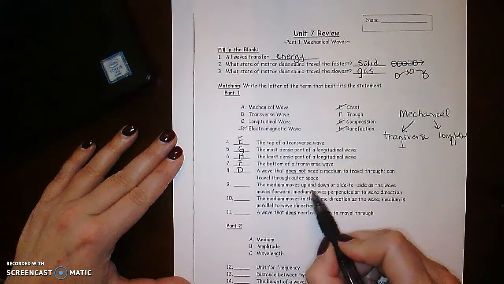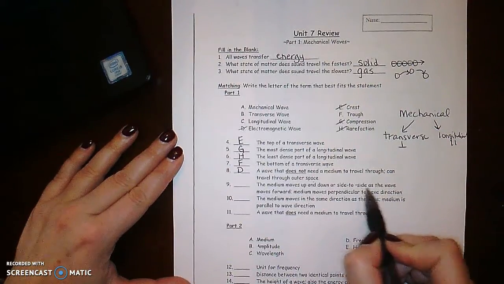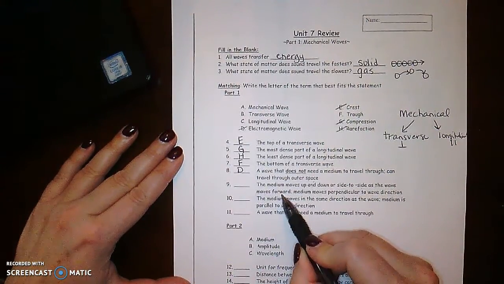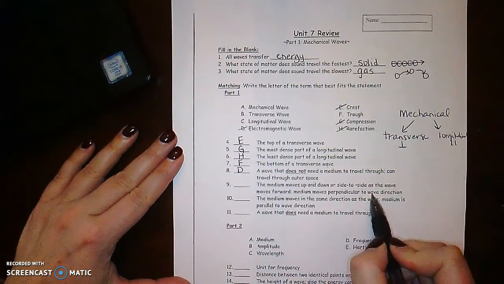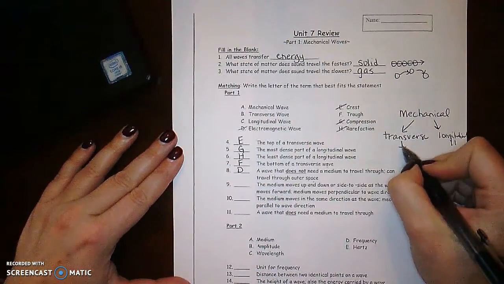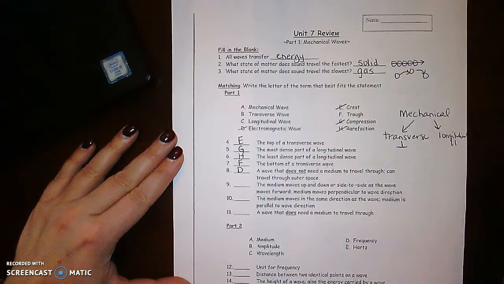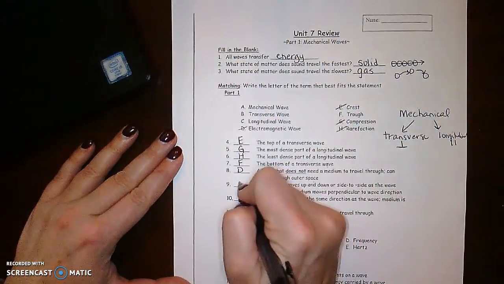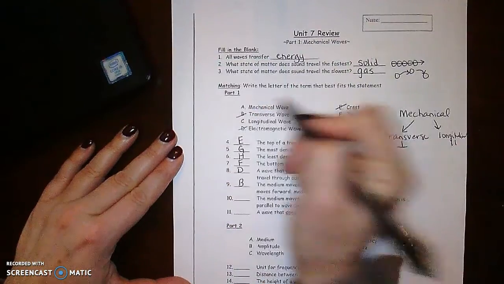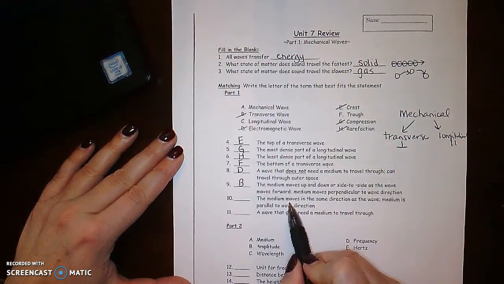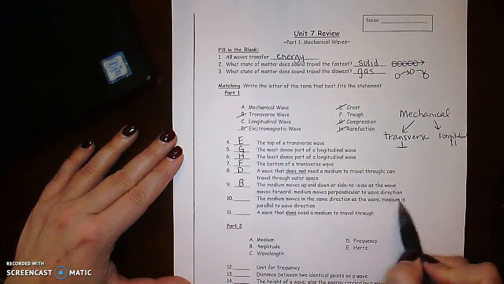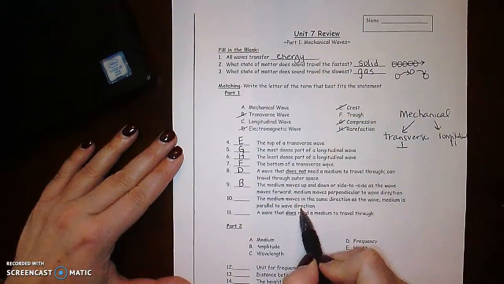The medium moves up and down or side to side as the wave moves forward. The medium moves perpendicular to wave direction. Well, that perpendicular is going to be a transverse wave, so that is B. The medium moves in the same direction as the wave. The medium is parallel to the wave direction.